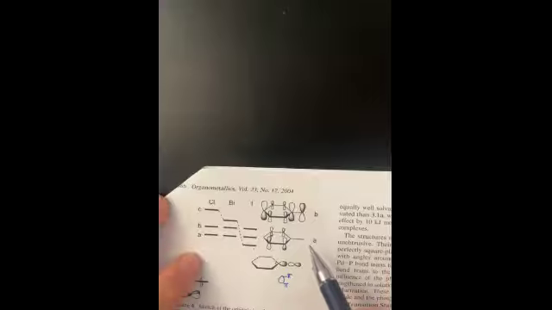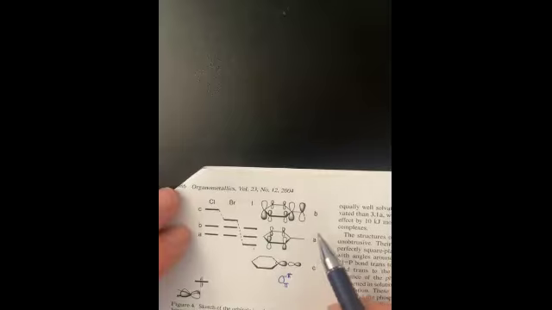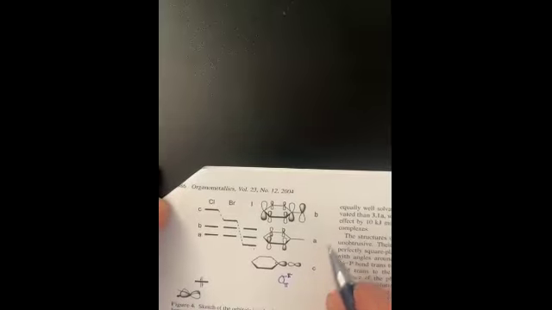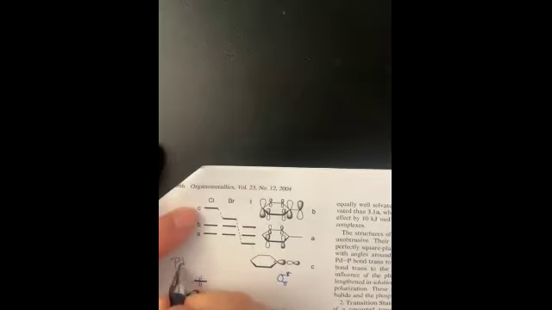Oh, hold on. So, slowly but surely figuring this out. So here is the palladium d orbital, and it's filled.